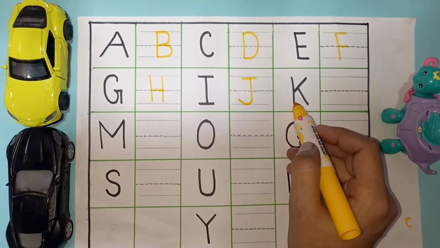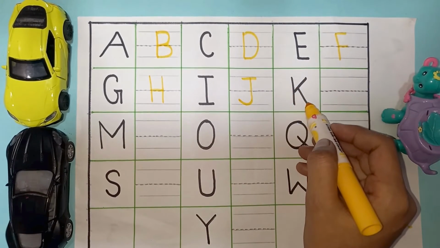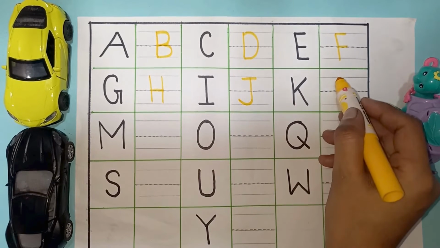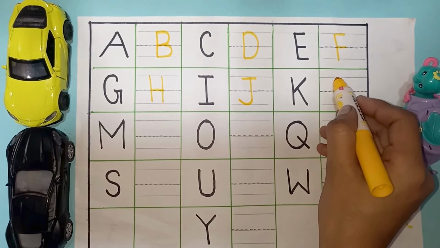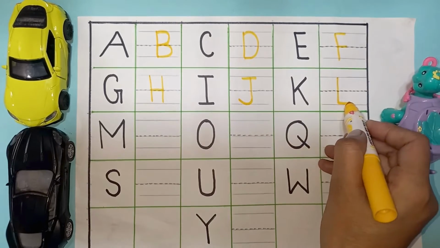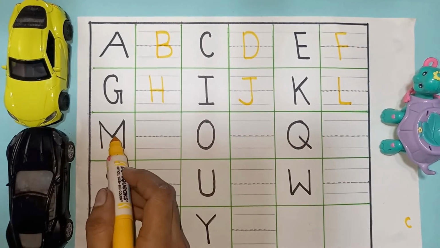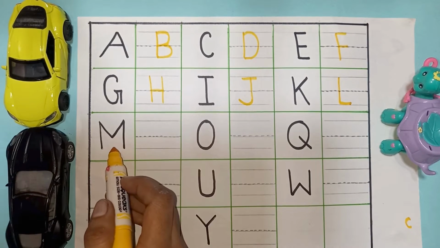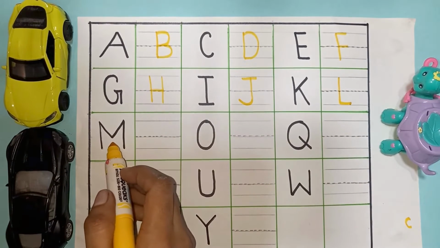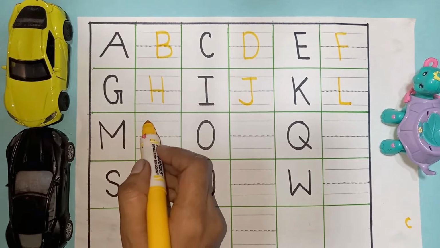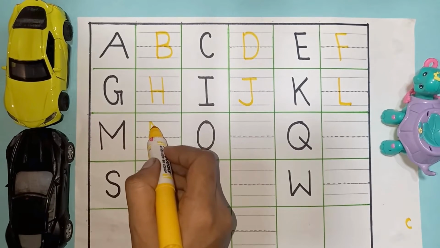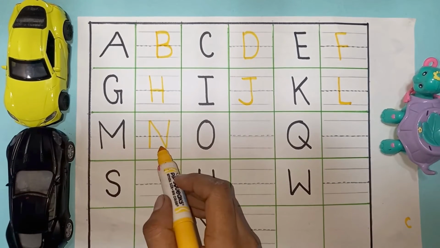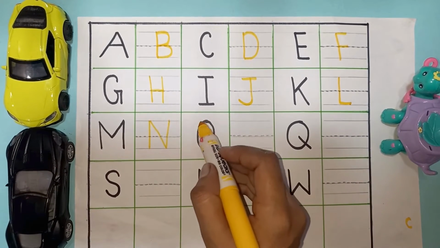Which letter is this? This is capital letter K. What comes after K? L. Capital letter L. Which letter is this? This is capital letter M. What comes after M? Yes, N. M, N.